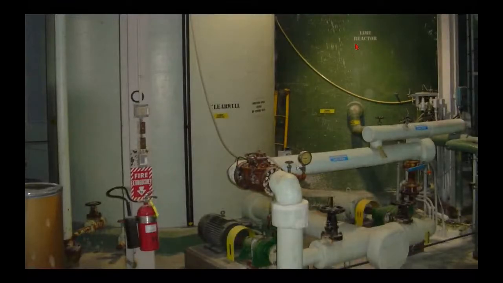Now, here you can see from the generating station, here's our lime reactor, or you can call it a lime softener. And notice that it does not say lime soda, because where I worked, the amount of permanent hardness was pretty negligible. And because of that, all we did was feed lime. That's all we needed to do. If there was permanent hardness, it was a very small amount, and that got dealt with by our ion exchangers.